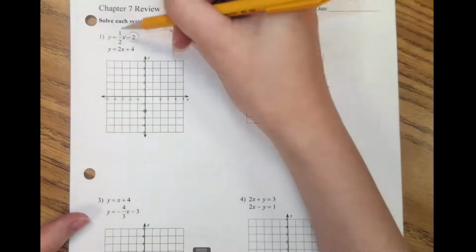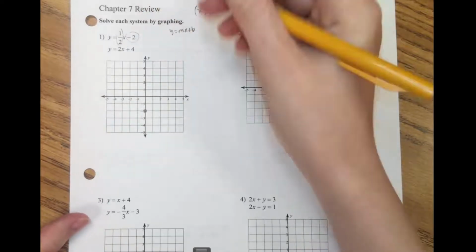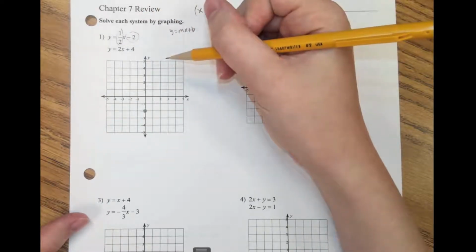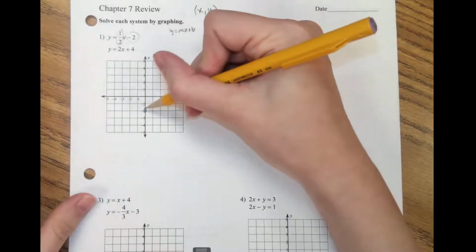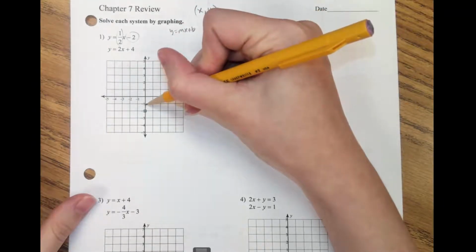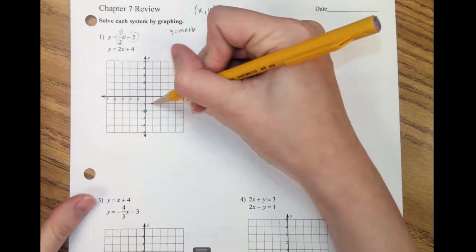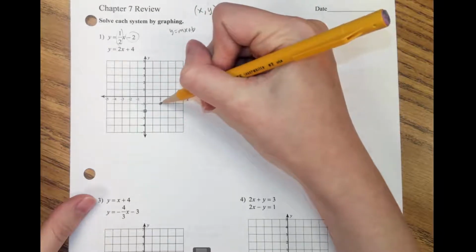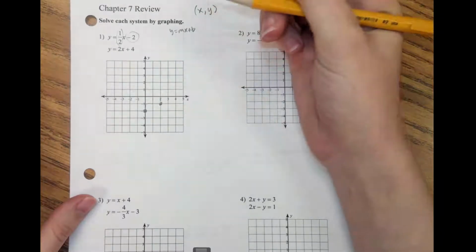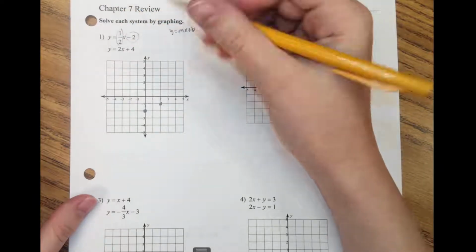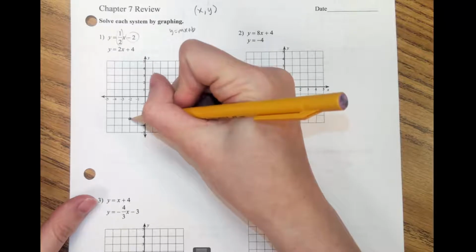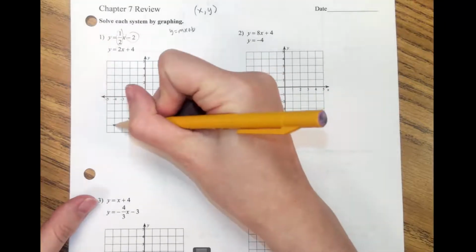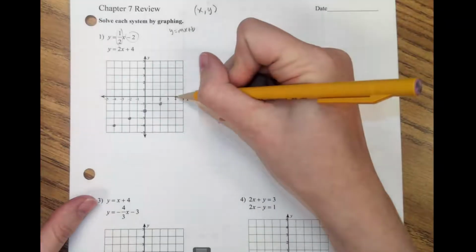And then we look at the number in front of x, which is our slope. We use our slope to go up and over. So the 1 is telling me to go up 1, and the 2 is telling me to go over 2. And we do both of those in the positive direction because this is a positive 1/2. Or we could do them both in the negative direction because 2 negatives make a positive. And we can keep going either direction, making more points.